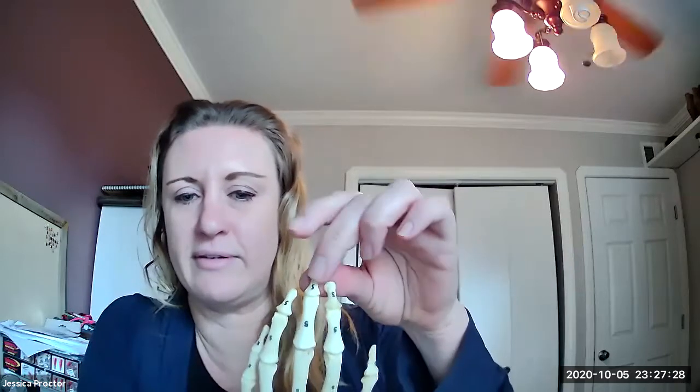The row of phalanges that articulates with the metacarpals, these are the proximal phalanges. Remember, proximal, closer to the core of your body. The middle row, those are the intermediate phalanges. And then your fingertips, those are your distal phalanges. Remember, distal, farther away from the core of your body. Distal, distance.